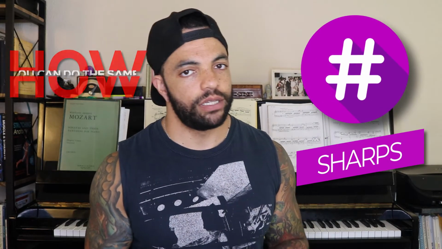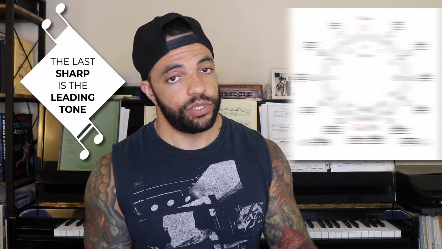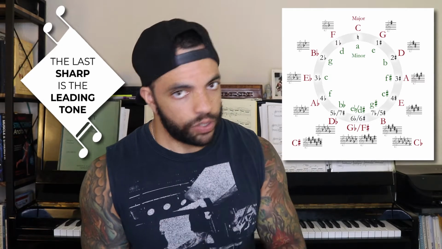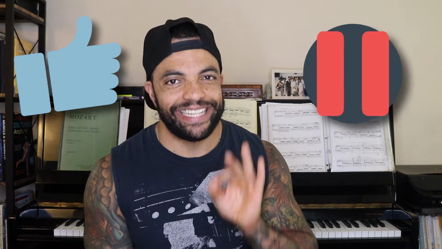So we're gonna go over each secret that I use for sharps and flats and how you can do the same. Let's do our sharps first. This one's pretty easy. The last sharp in the circle of fifths, whatever position it may be, is the leading tone of your major key. If you don't know what a leading tone is, it is the tone that leads into the root of the scale. I've gone over this in previous videos. Definitely check the link if that is not familiar to you, because it is a very important musical concept. But if you think you got it, or you paused the video and came back to this one, awesome. That last sharp is our leading tone.